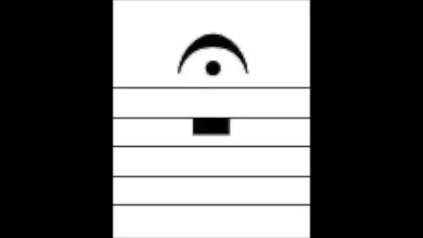Then we have a thing called a fermata. A fermata is a little dot with parentheses over the top. It almost looks like an eyeball, a single eyeball. A fermata means you hold the note twice of what its value is.